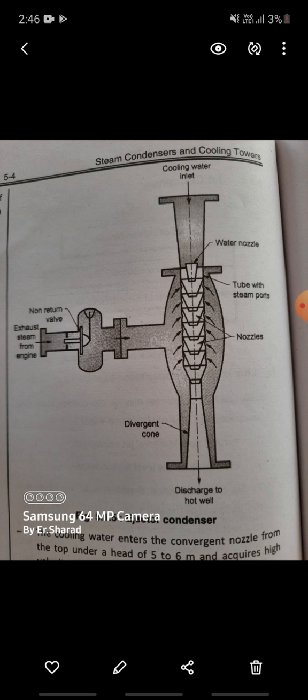The ejector condenser works on the principle of momentum of flowing water ejects the condensate and air without the aid of a pump. The ejector condenser is shown in this figure.